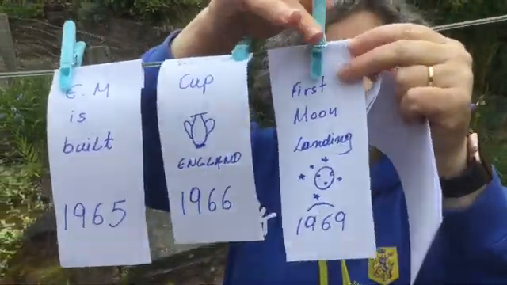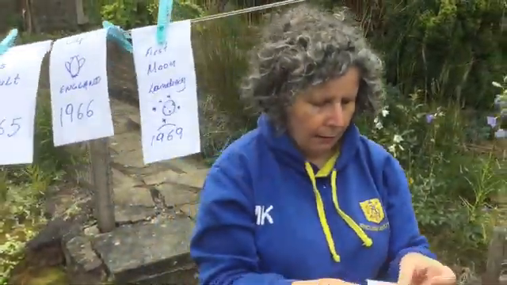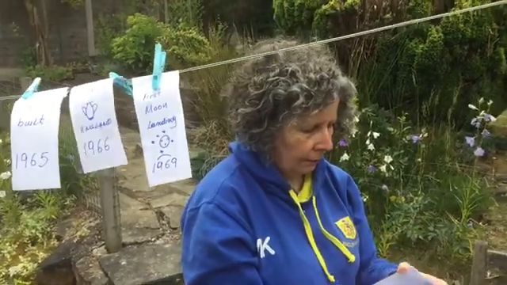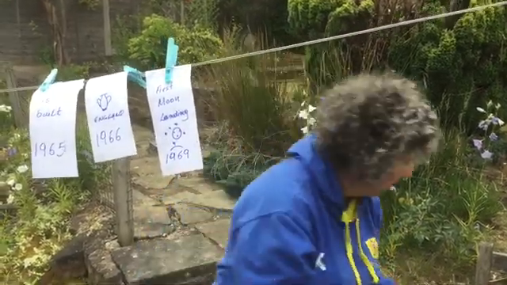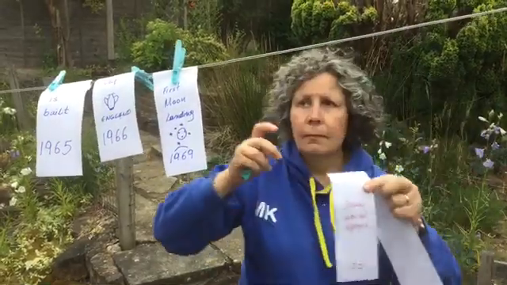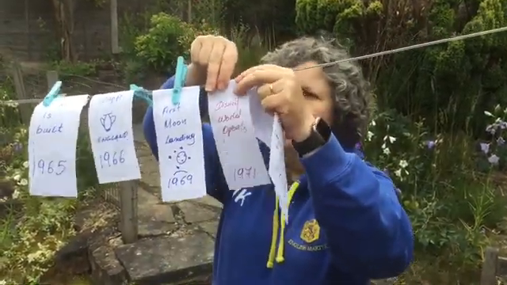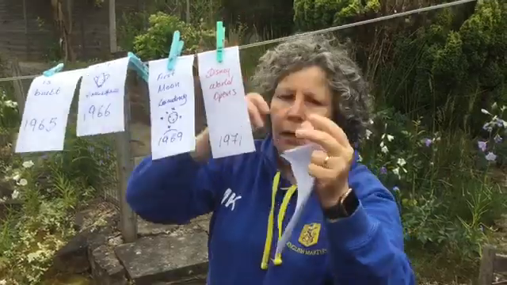Don't worry if it looks messy. And the good thing about this is, if you mix up your dates, it's easy to adjust them. There we go.